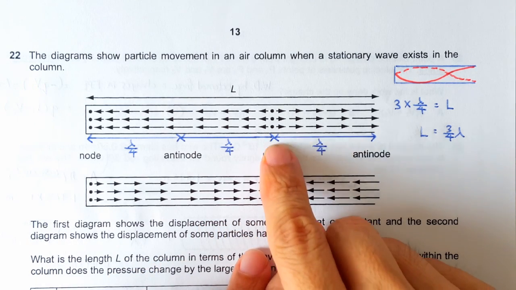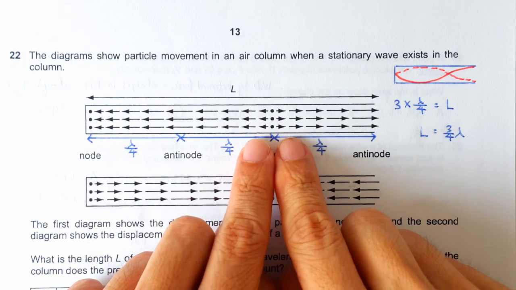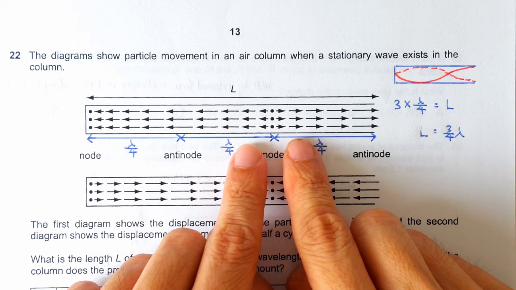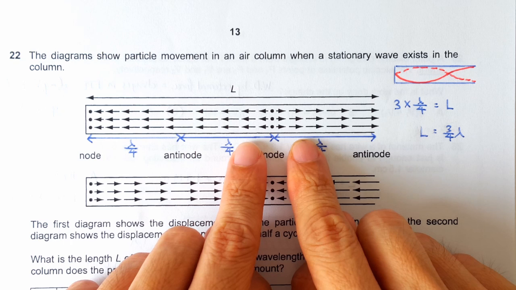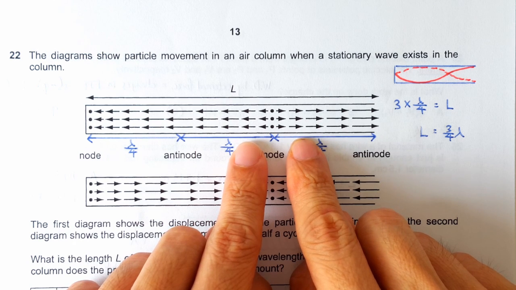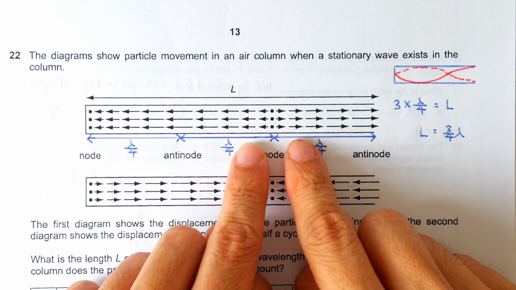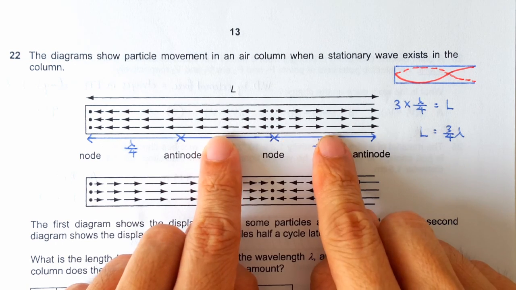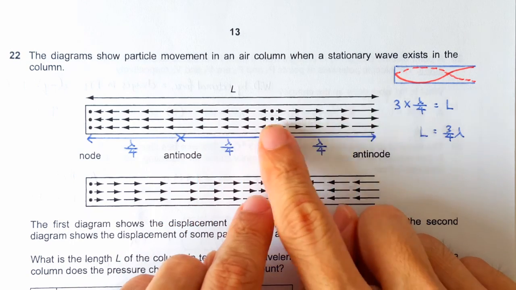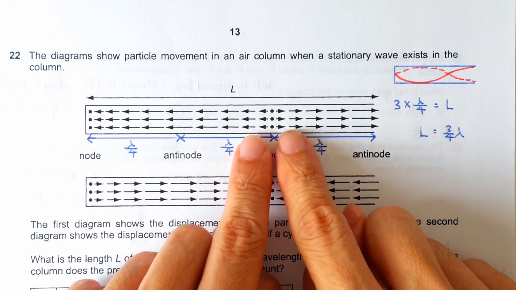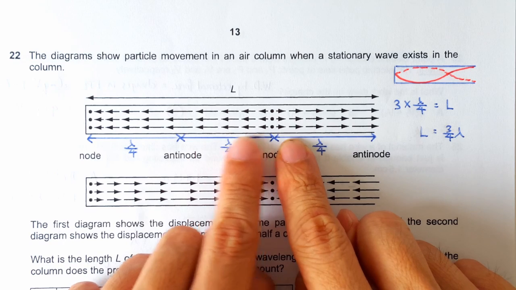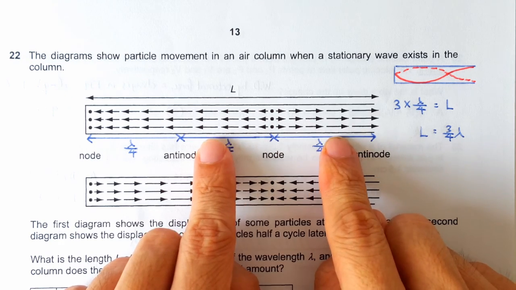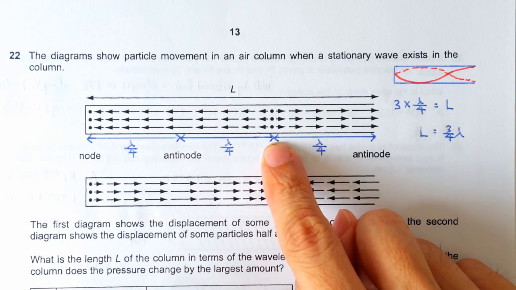So let's look at the displacement node here. Notice that the air molecules on both sides of a displacement node are always displaced in opposite directions. At this instant, you can see that the air molecules on the left and the right are displaced outward. So you have rarefaction here, right? Air molecules are displaced left and right, so outward. So you get rarefaction at the displacement node.